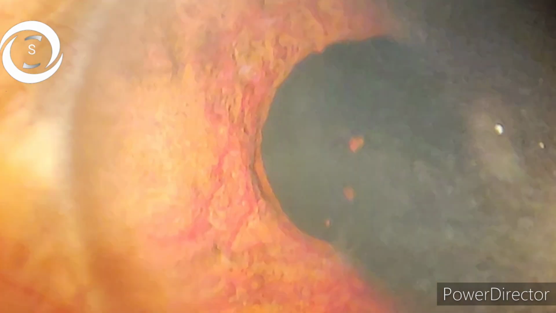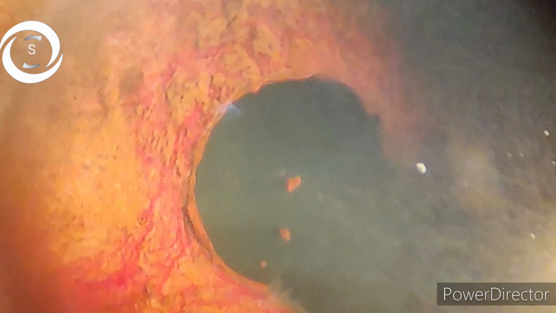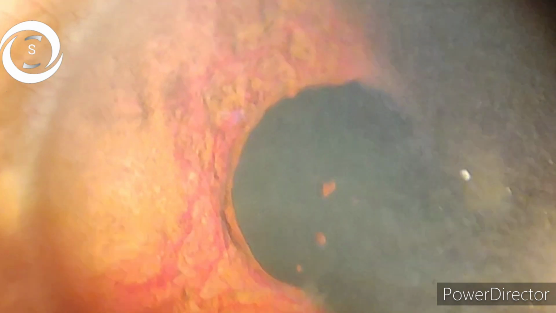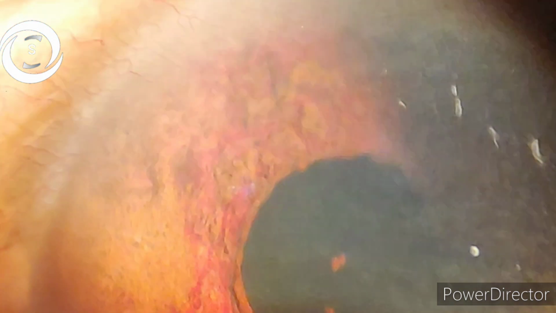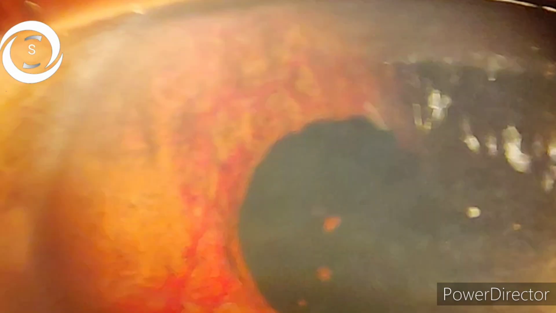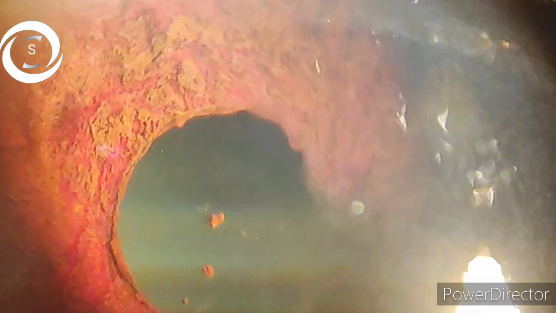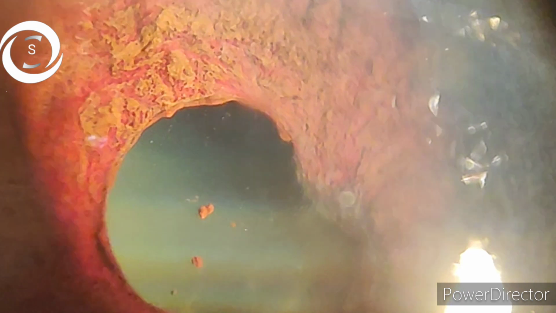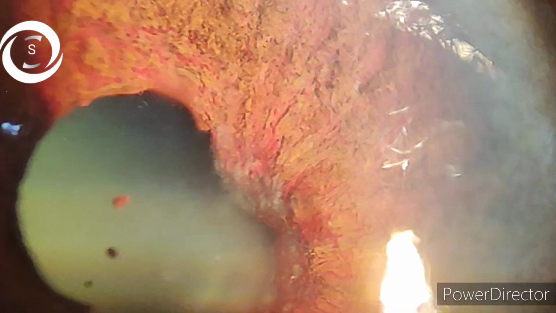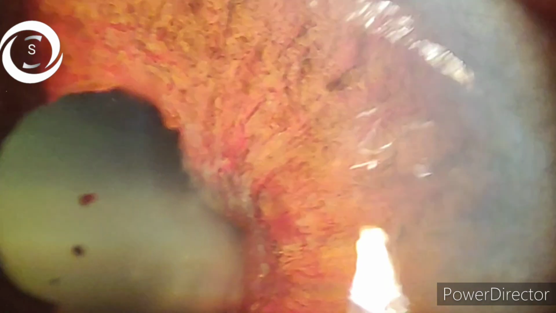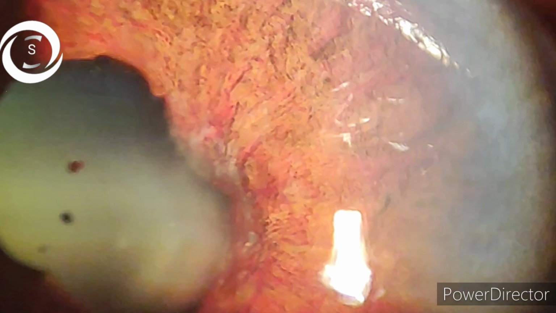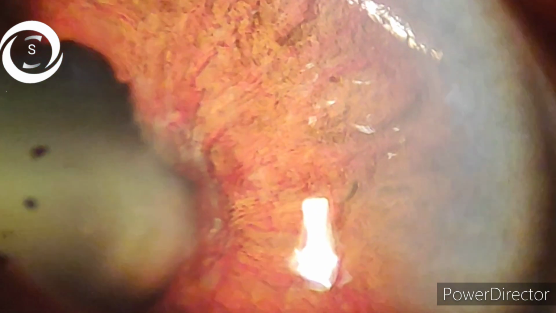If vision is poor, there is raised IOP and no pain, again you have to treat retinal ischemia and medically treat the raised intraocular pressure. And if there is a painful blind eye, then you have to give oral painkillers.